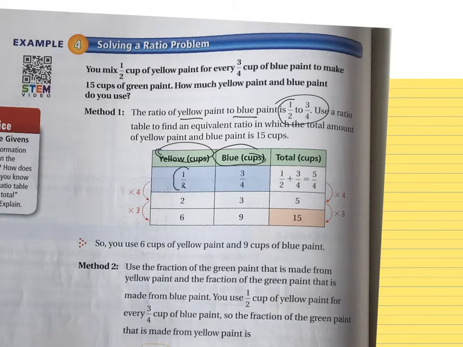If I double this, or I quadruple it, I get 2 and I get 3 of this one. Now that kind of makes sense because this here is the same as 2/4, right? And if I multiply it by 4, I would have 4 times 2 is 8, and 8 over 4 equals 2.